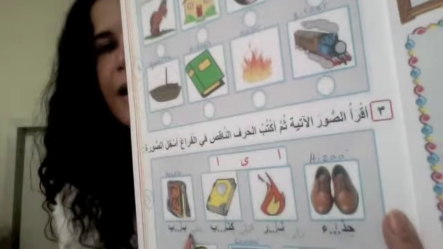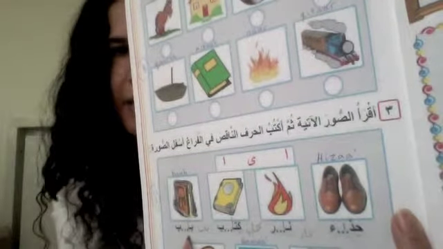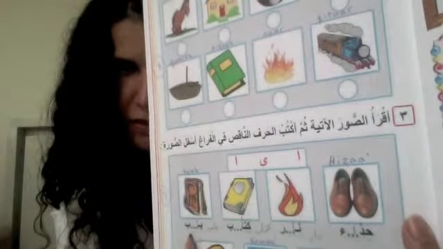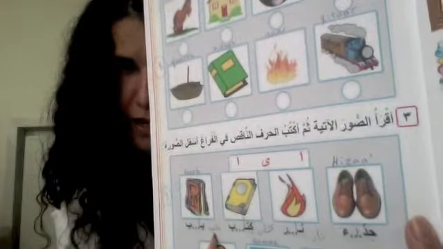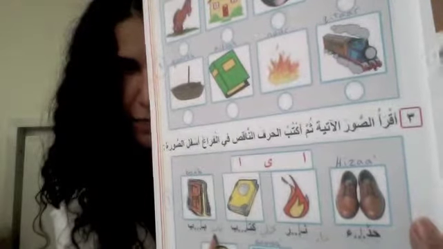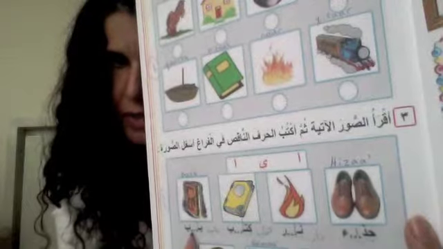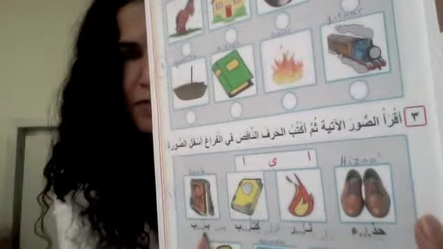Next is bab, door. Door, bab. Again, bab is attached, the alif is attached to the ba, just like that. That's what it should look like. It's not standing on its own, it's actually touching or connected to the letter that is in front of it.